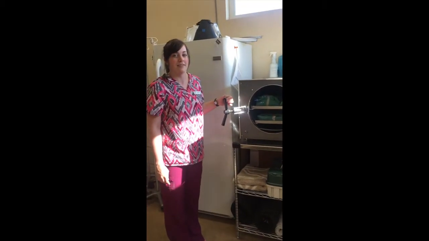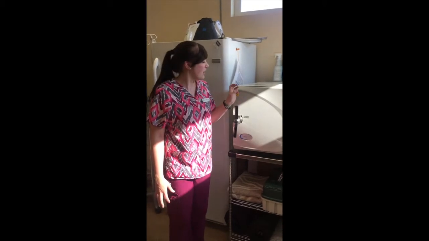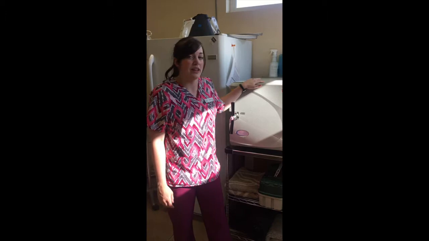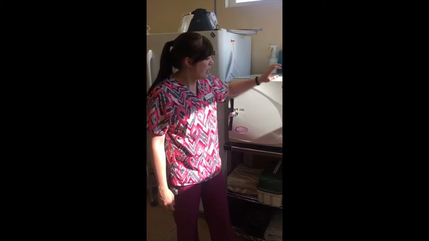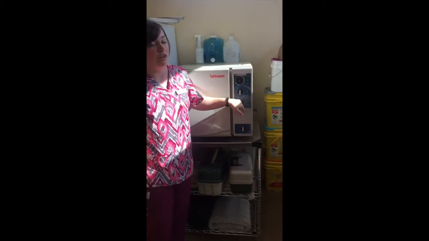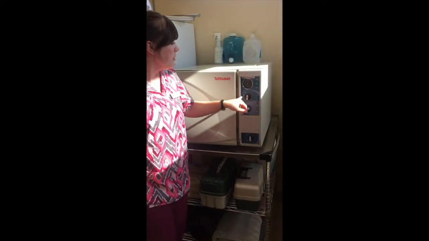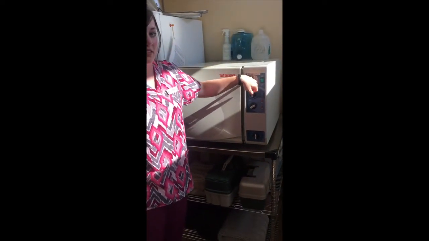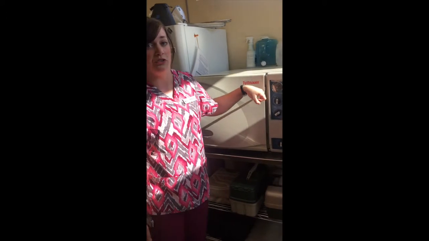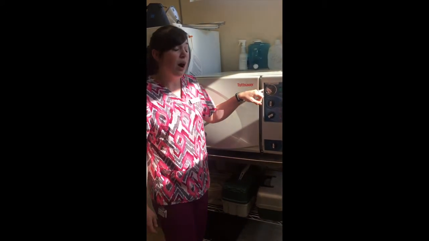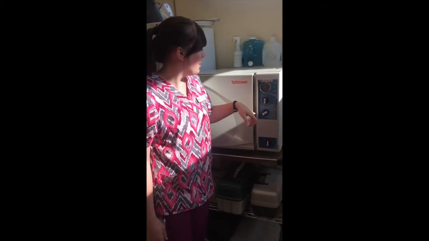Okay, so I'm going to talk about the proper time and temperatures for autoclaving. If we're going to autoclave wrapped packs, we want to make sure our temperature is set at 273 degrees Fahrenheit. The pressure that it gets to is 30 psi. Anything above that becomes dangerous, so you should watch your autoclave and make sure there's not a problem if the pressure gets too high.